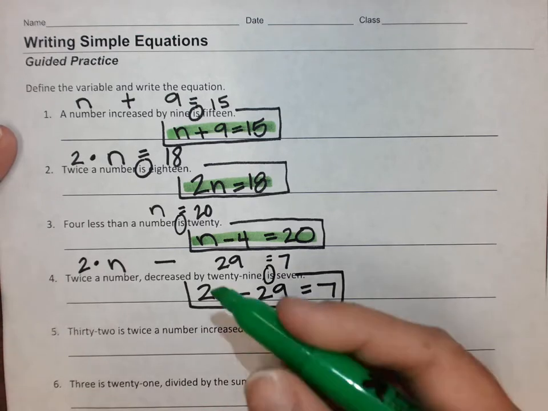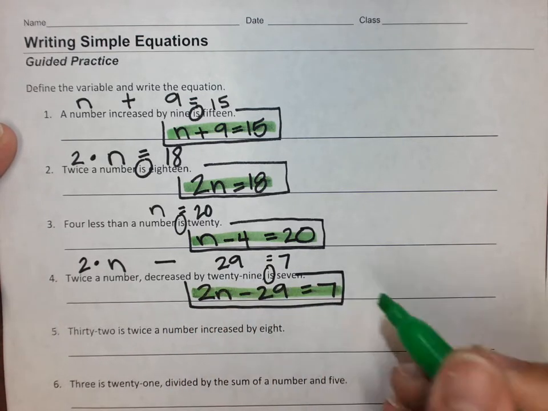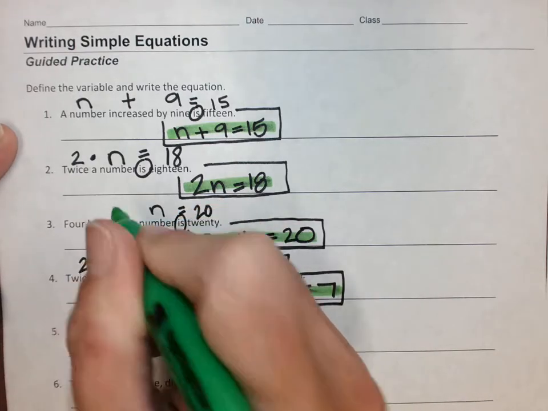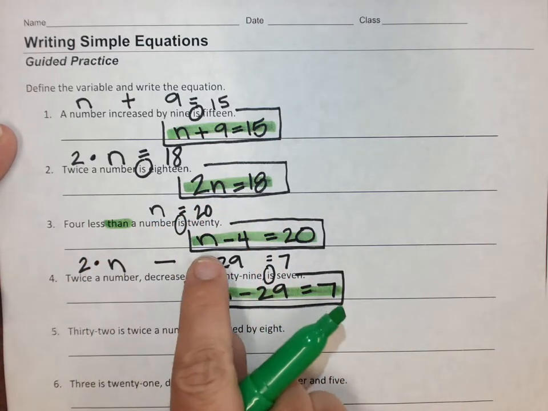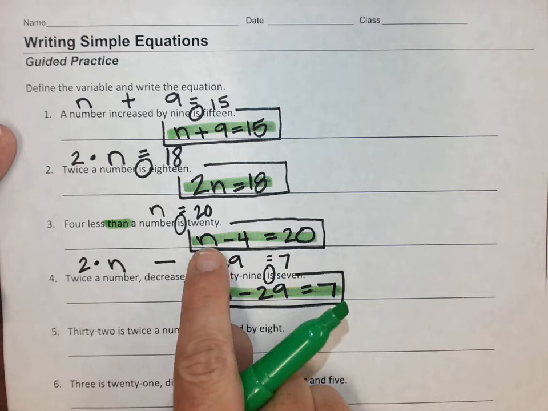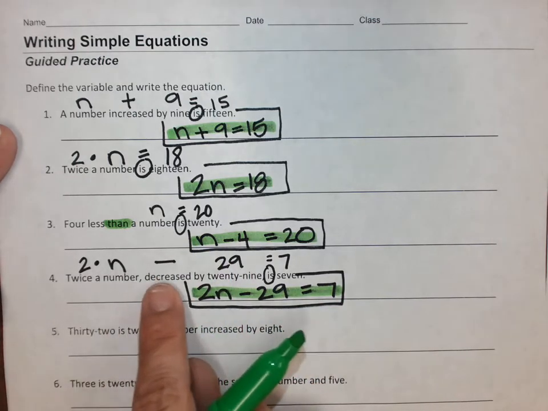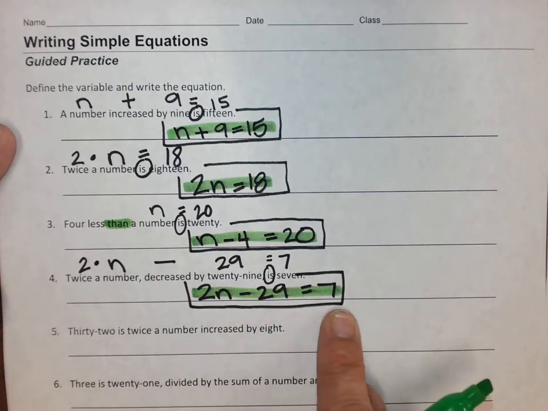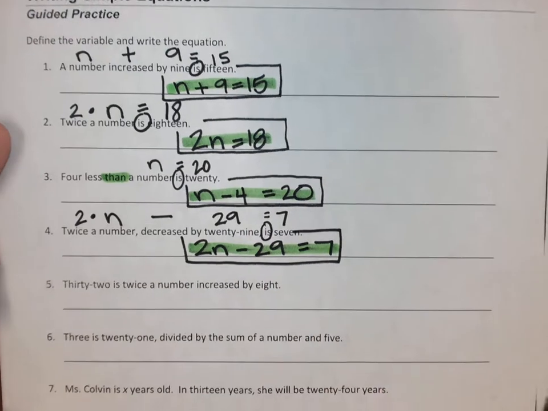So kind of take a look at 3 and 4. Compare them. Do you see that word than? When you see that word than, that makes you know that the variable is going first, right? No than here, so I do it straight like it tells me.